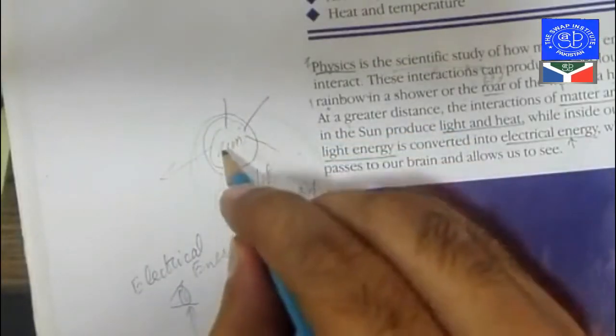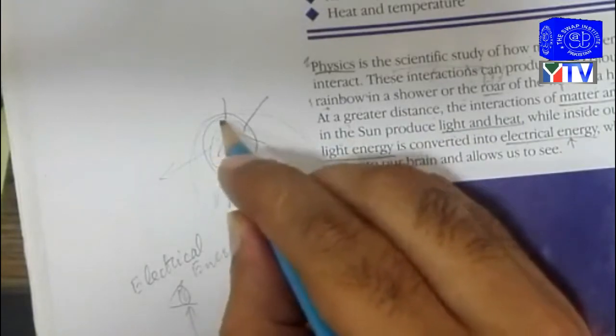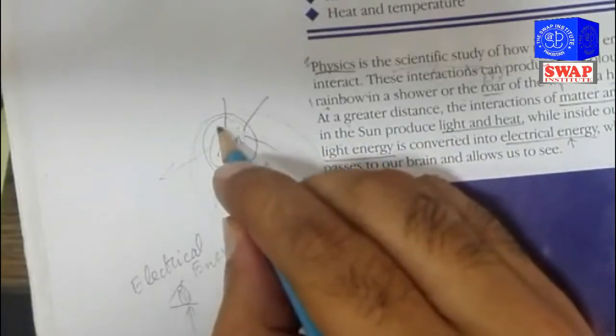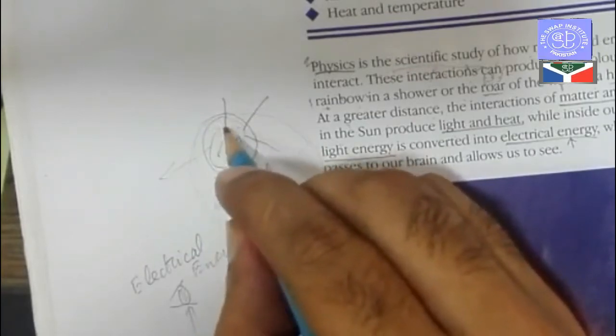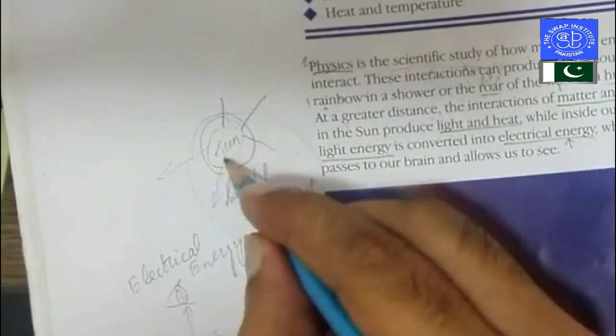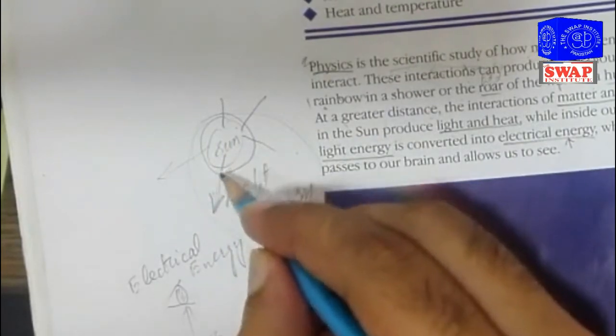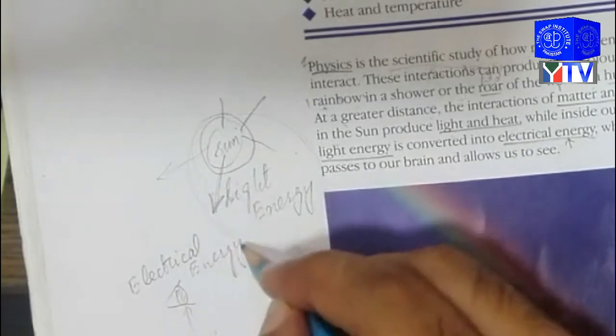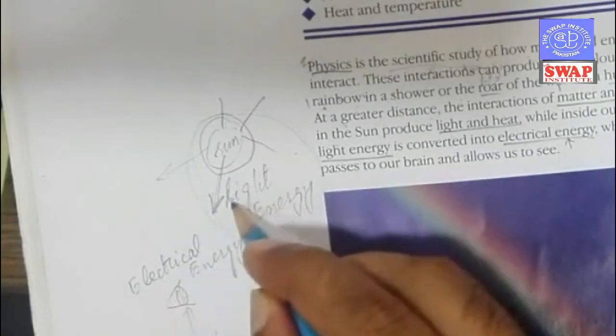You can see in this figure red, yellow, green and different colors, which is known as a rainbow. This is basically the sun, having matter and energy inside of it, and by the interaction of matter and energy, light energy is produced. When this light falls on our eyes, the eye converts light energy into electrical energy to convey the message in the form of an electrical signal to the brain to see the things surrounding us.